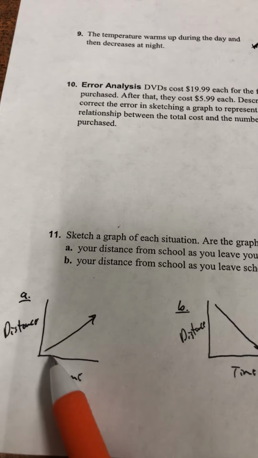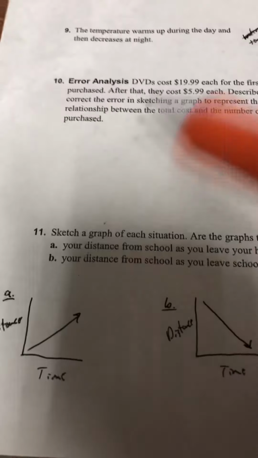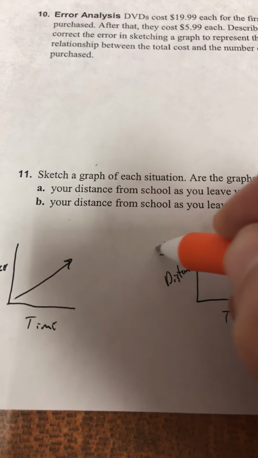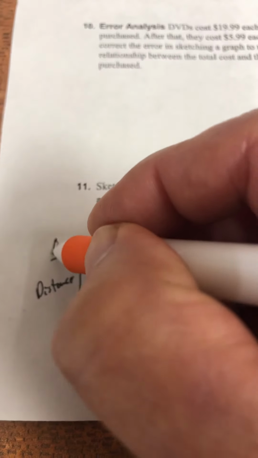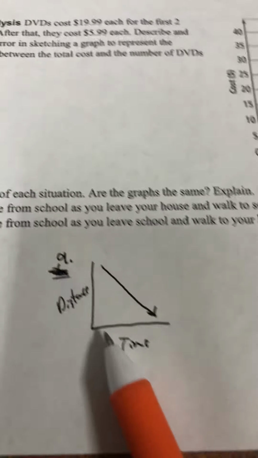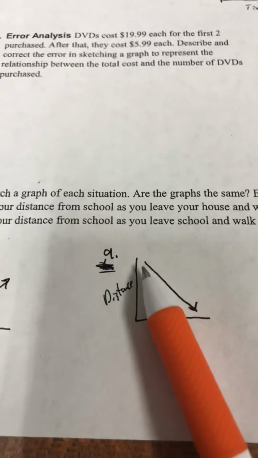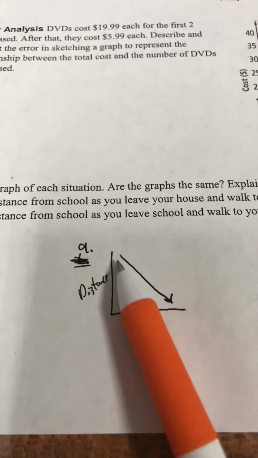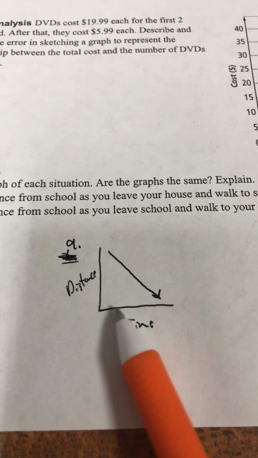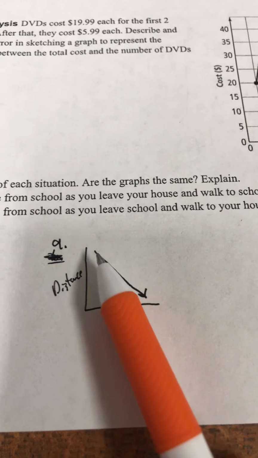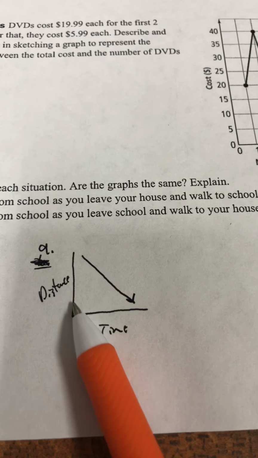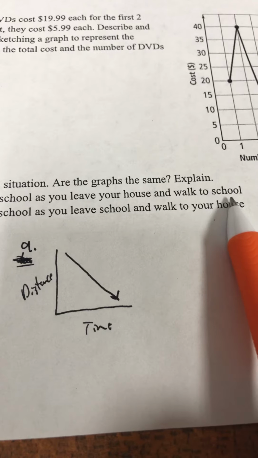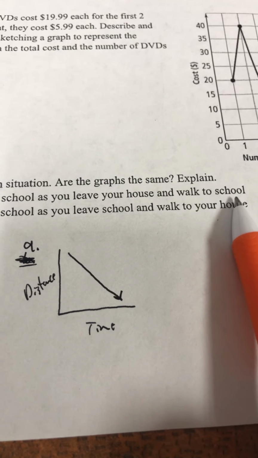So, your distance from school, actually this would be, now that I'm reading that the right way, this would be my A, and this would be my B. I was thinking my distance from home. So I changed it because my distance, I'm going to be really far when I first leave my house, and as time goes, as I walk, I'm going to get closer and closer. My distance is going to be less and less as I walk to school. I'm going to be closer to school.